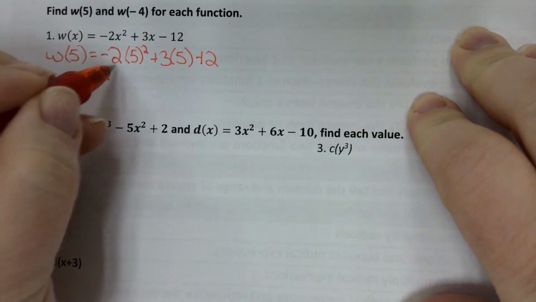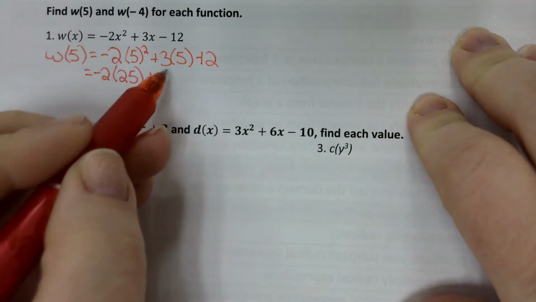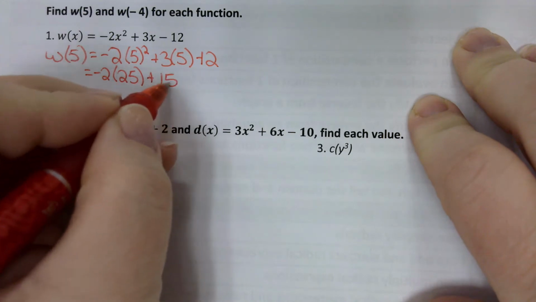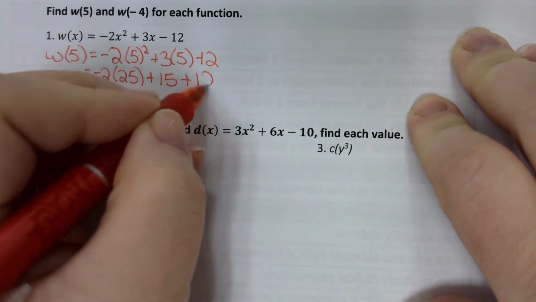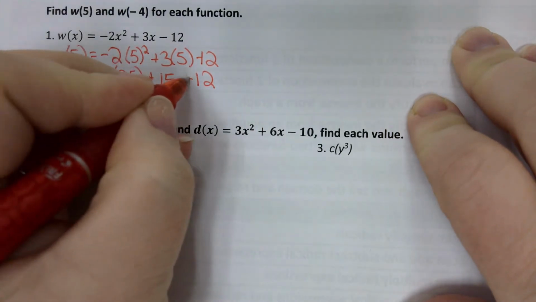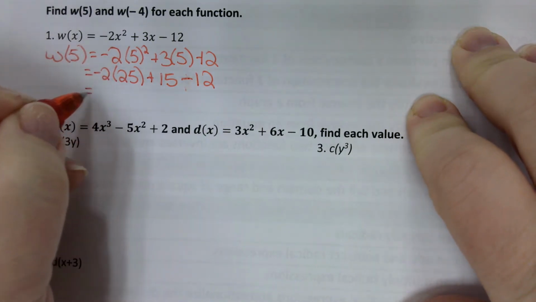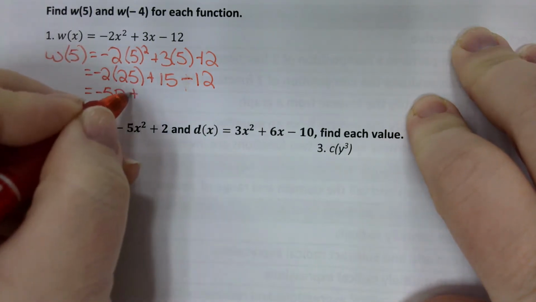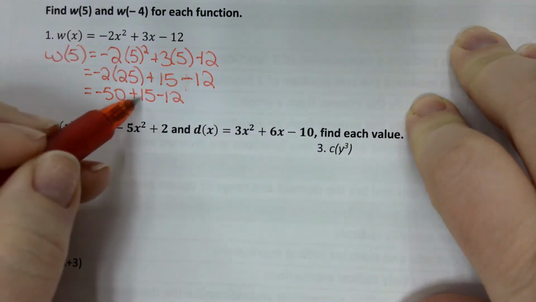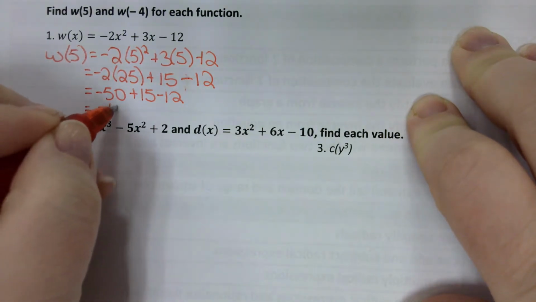So -2 times 5 squared, which is 25, plus, now 3 can be multiplied by 5 in this step because there's no exponent. So 15 minus 12. Then we can do -2 times 25, which gives us -50. And then -50 plus 15 gives me -35. Minus 12 gives me -47.